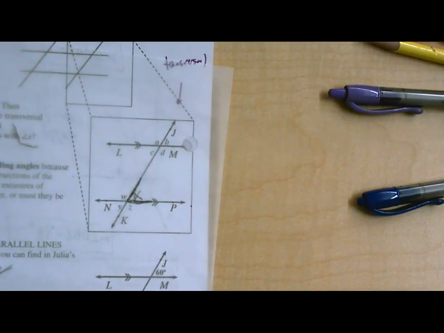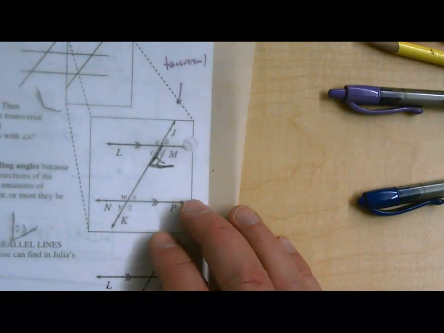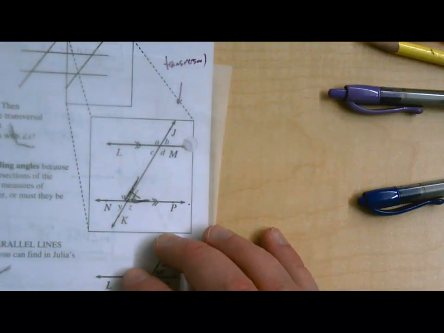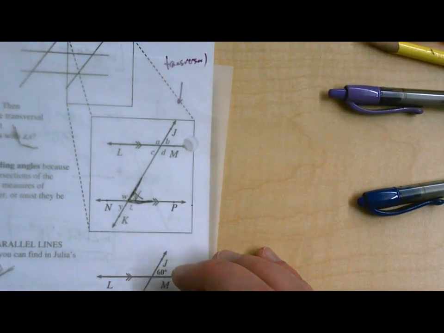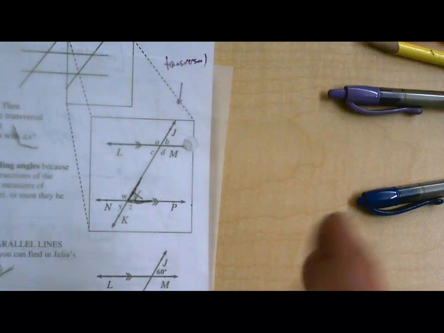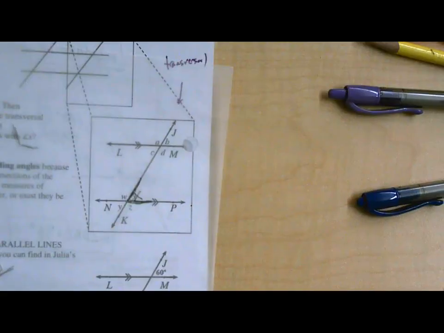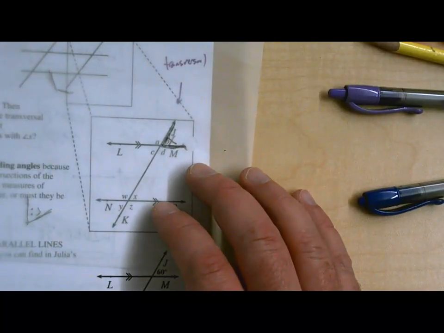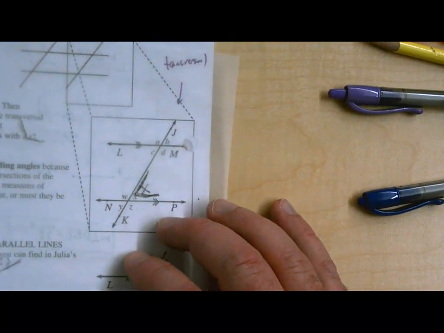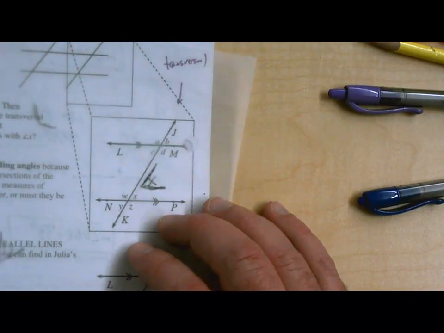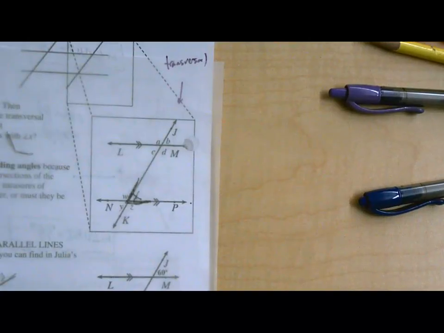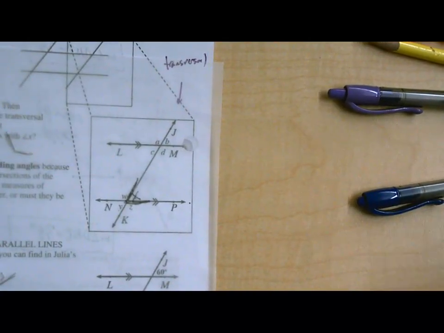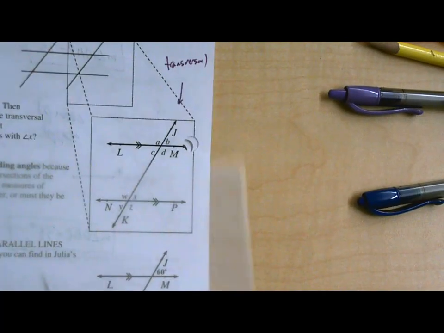If I am only translating, not flipping or spinning, only moving it, what is the other angle that we can get X to match up with? B. If we slide it up here, can we get X to match up with C without rotating or reflecting? I don't think we can do it without rotating or reflecting. If we're just translating, we can clearly get B though, right? So angle X and angle B are what we call corresponding angles. They're angles where I can translate one angle to the other one and get a pair of corresponding angles.